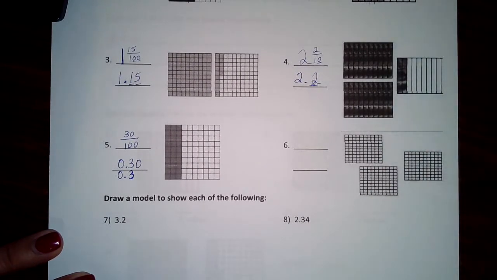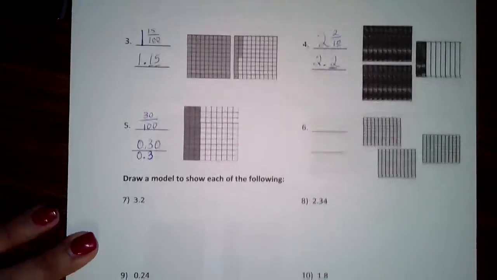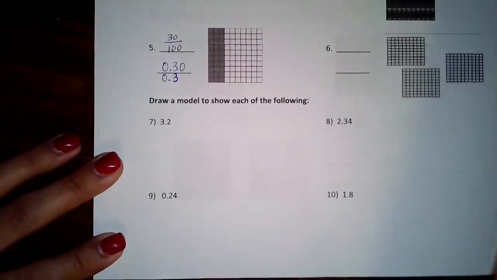Here, I'm not gonna do it because I can't even see it. My eyes don't allow me to see that.